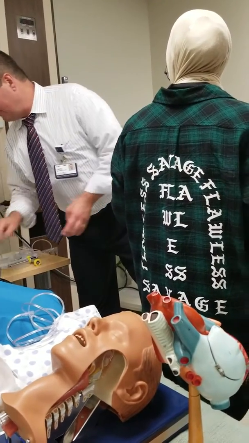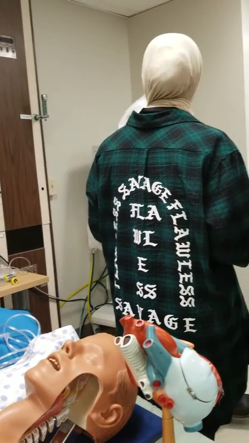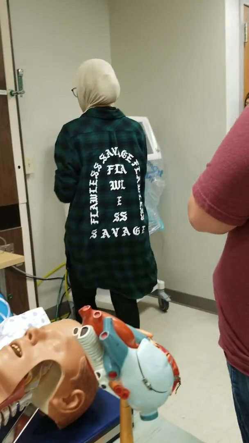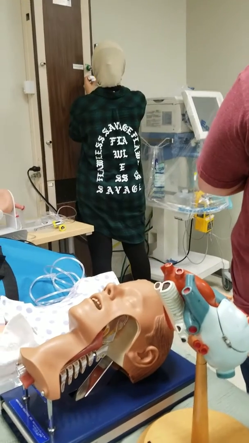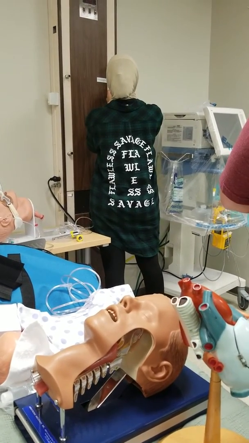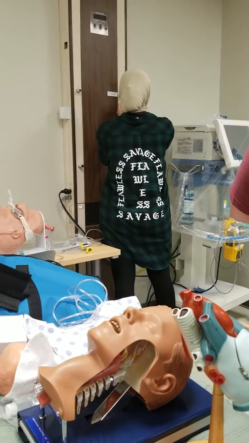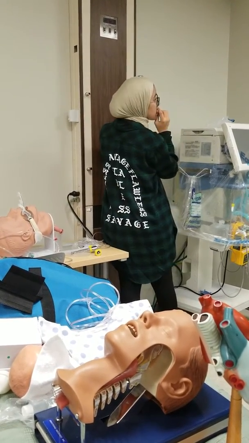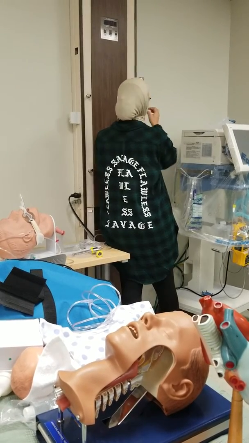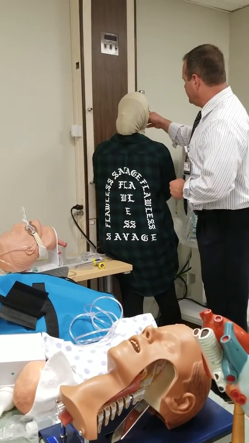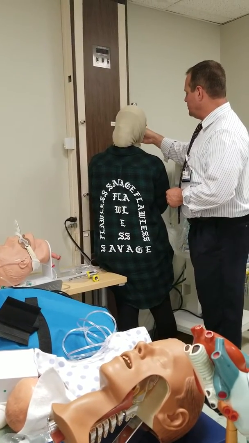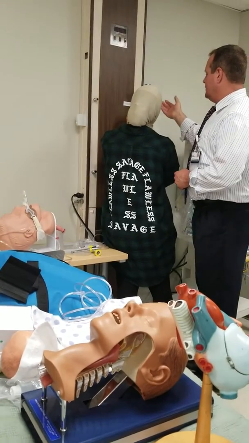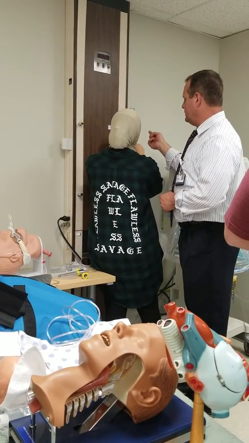So with the AP neb, you have your Venturi system. So let's go ahead and hook that up to the wall unit. Dial it in. Let's do 50% FiO2. Thank you very much. It's going to be about right there. Make sense? So it's between 40 and 60, 50%.